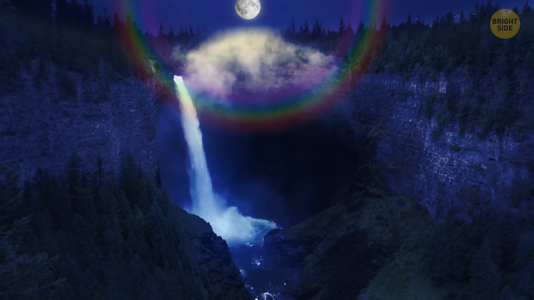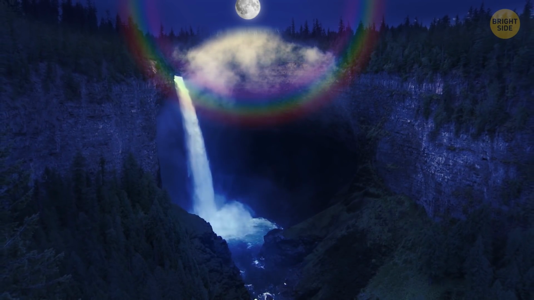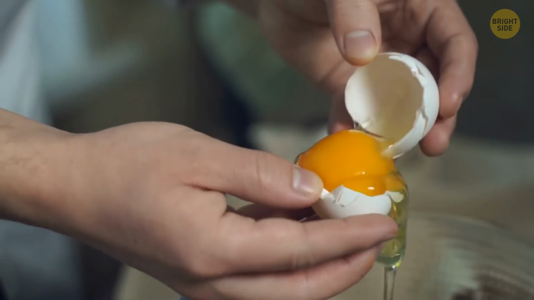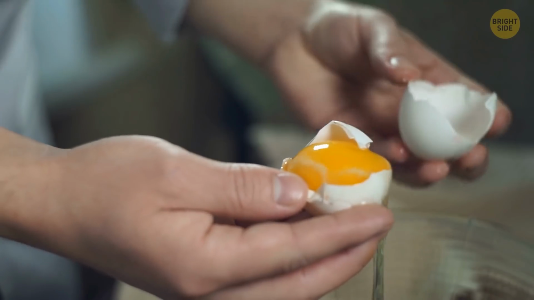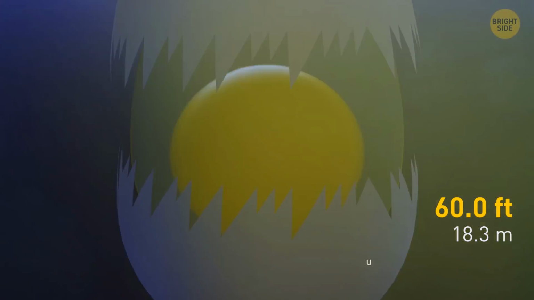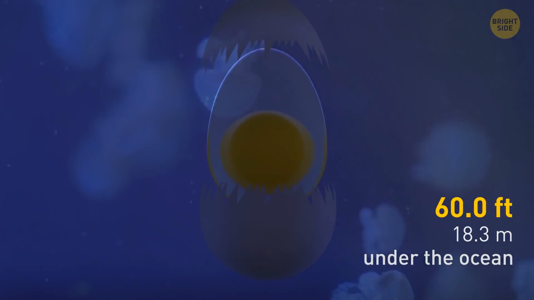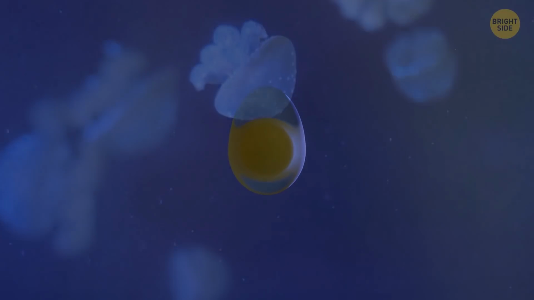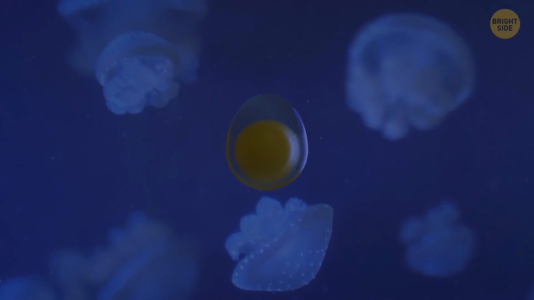Lunar rainbows mostly occur in areas with high rainfall, or even near waterfalls surrounded by mist. When you crack an egg on land, it can turn into a mess, but 60 feet under the ocean, there's 2.8 times the atmospheric pressure on the egg, which is why it holds together like there's an invisible shell, and looks like some sort of weird jellyfish.